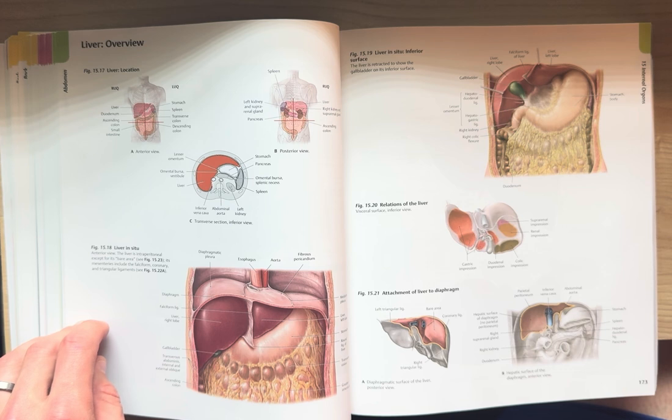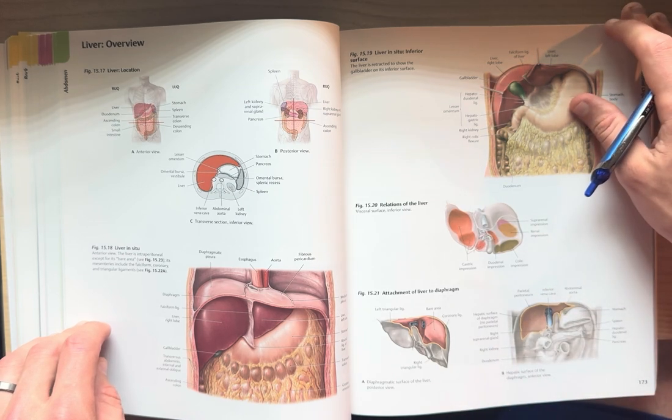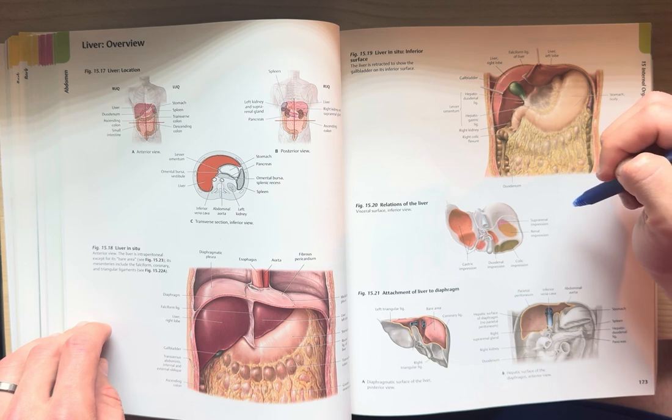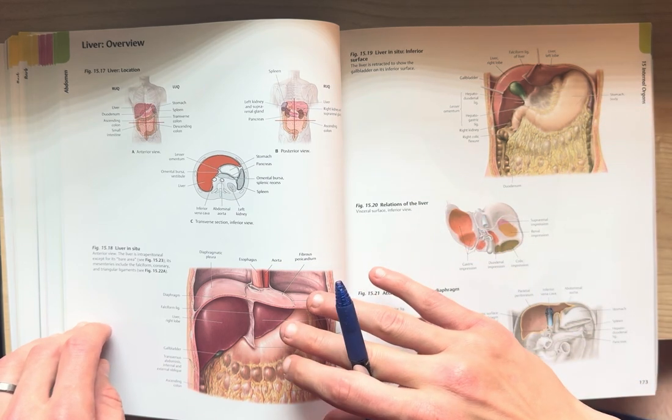So today, we'll be looking at the liver and a few other organs like the gallbladder, which runs in conjunction with the liver, as well as the spleen and the pancreas, if time allows.